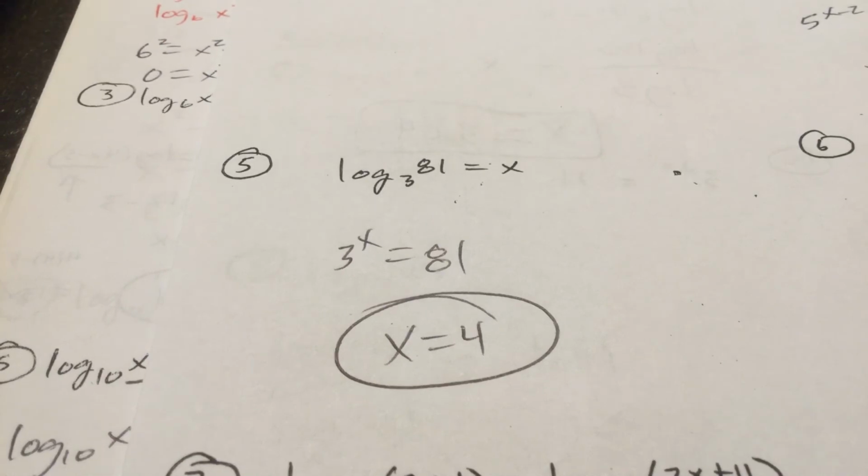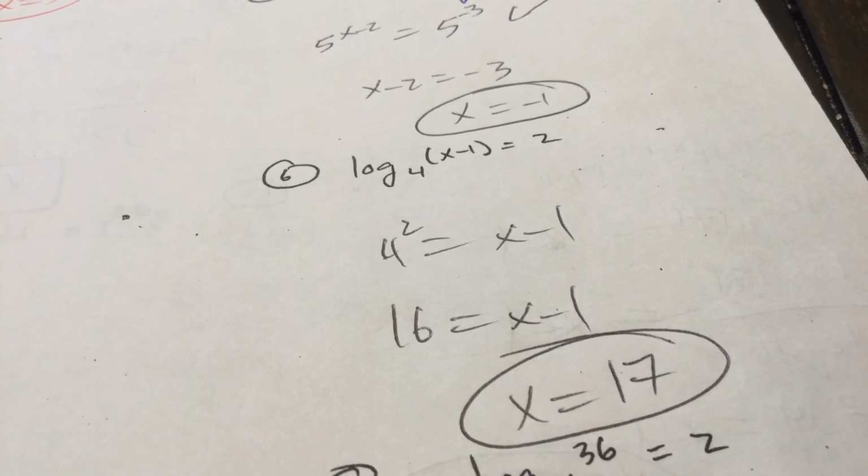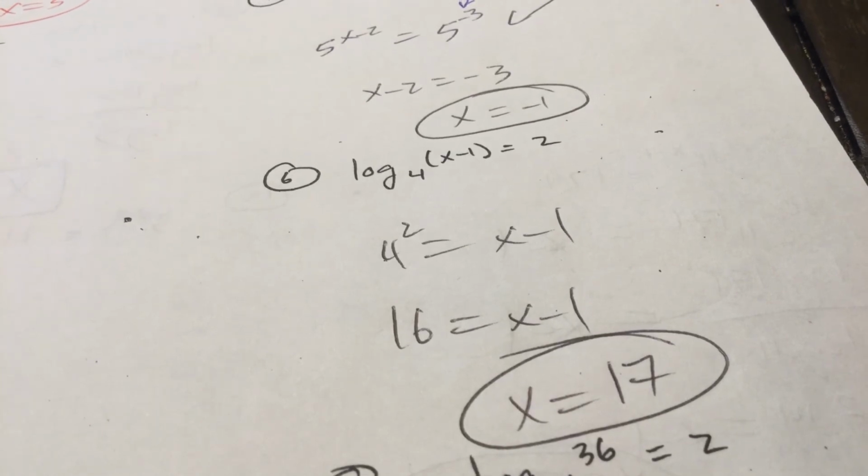All right, 3 to what power gives you 81? x would be 4. Just write it in exponential form. 4 to the second would be x minus 1. That means x is 17.